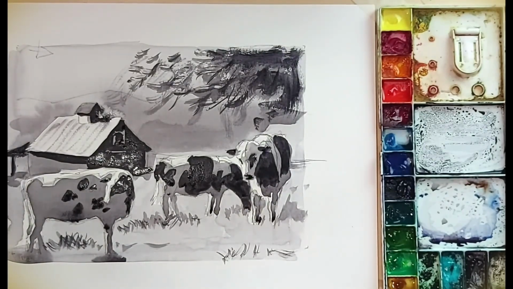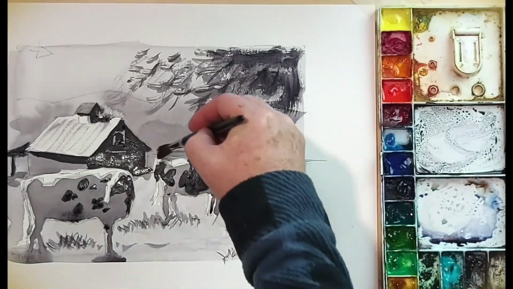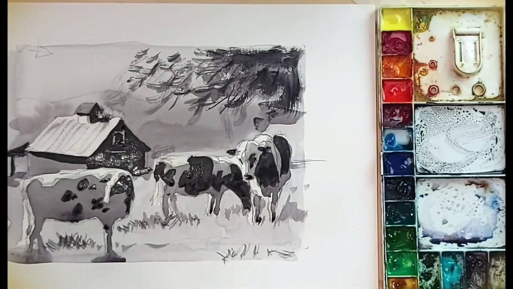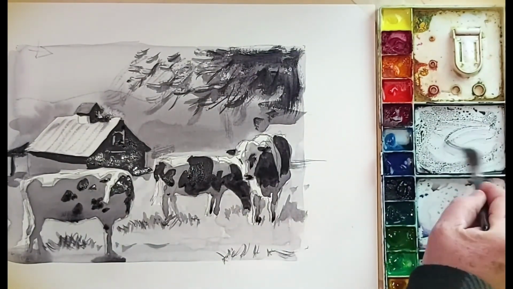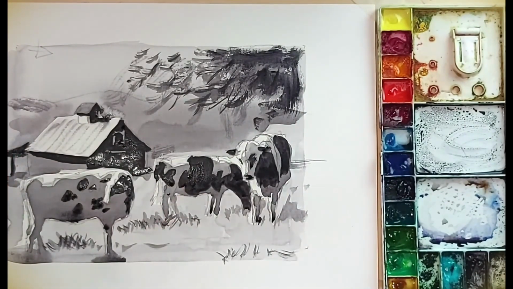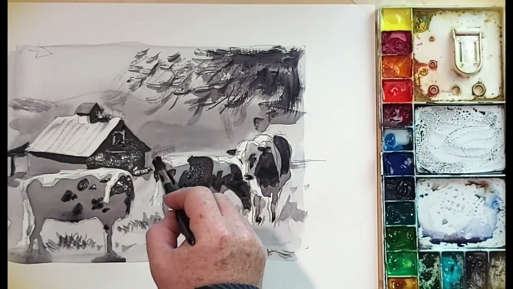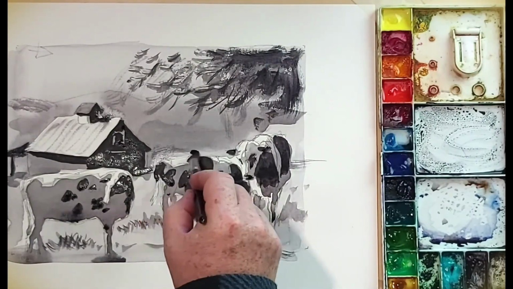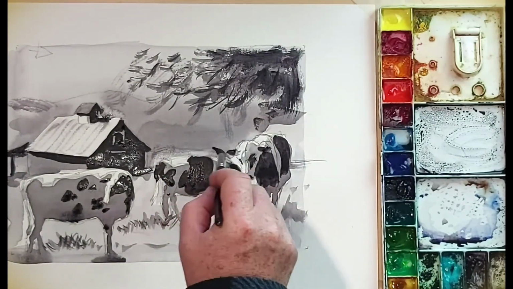And there we are. Hope you've enjoyed that. We've got our scene, and literally using 3 values: a dark, a light, and a middle value.